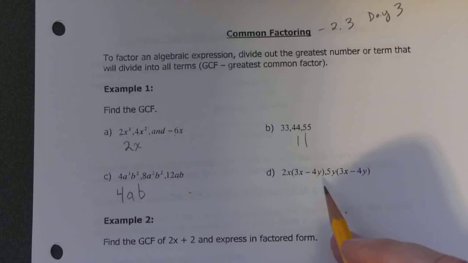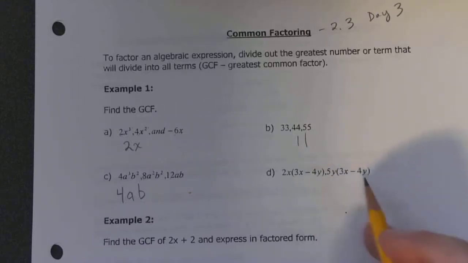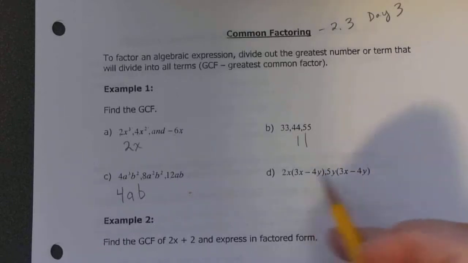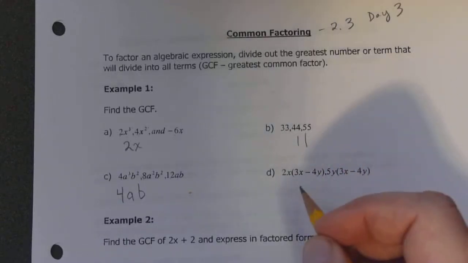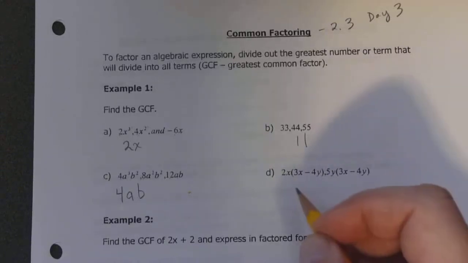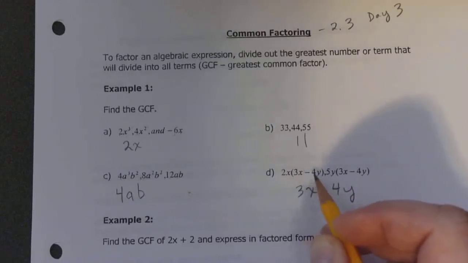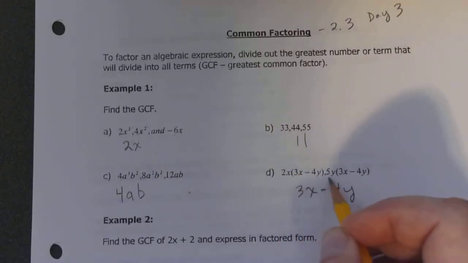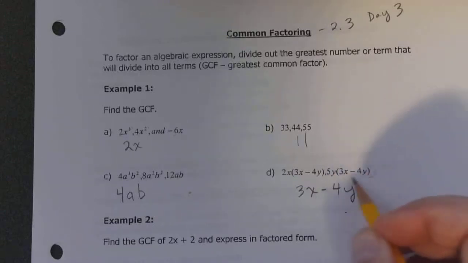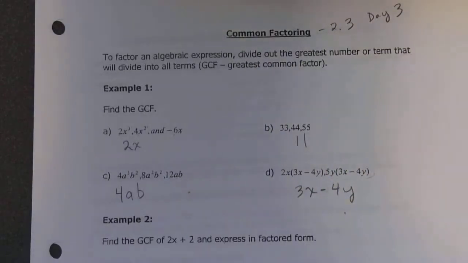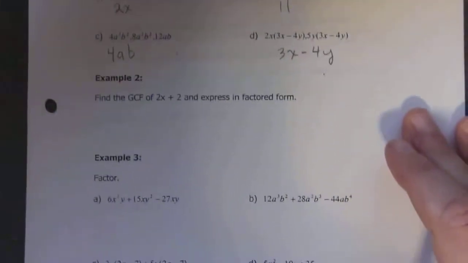Okay? This one over here is a little bit of a special case. If you notice both brackets, that's what we call a common bracket. So it's the exact same thing in the bracket. Okay? So we can pull out a 3x minus 4y, which is common in both terms. So remember, this is one term, this is a second term. Okay, I'm not sure if you'll get something like that, so I really wouldn't worry about that.